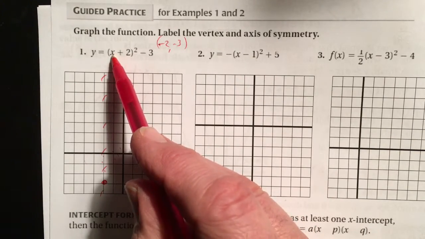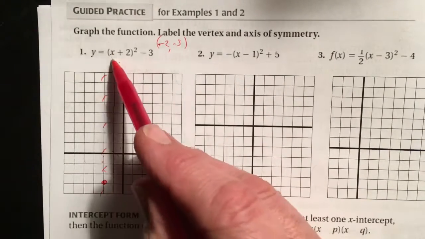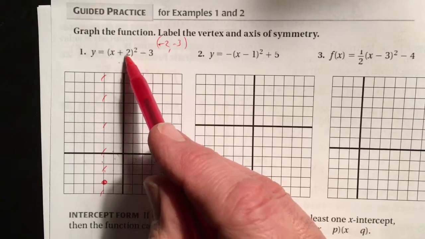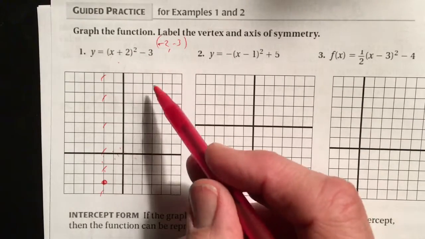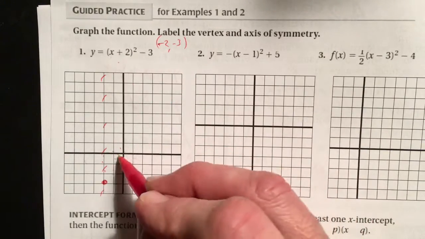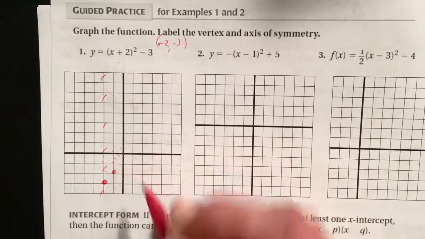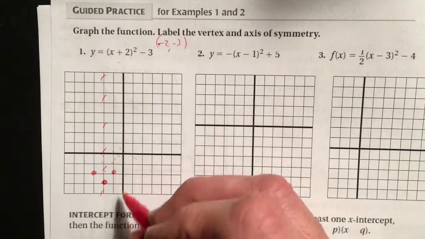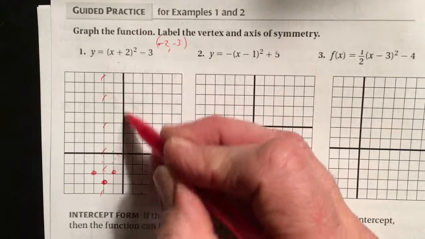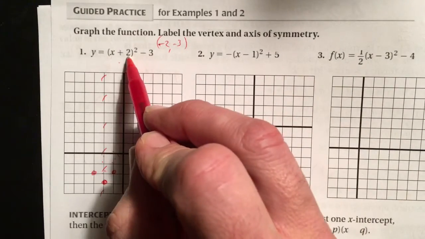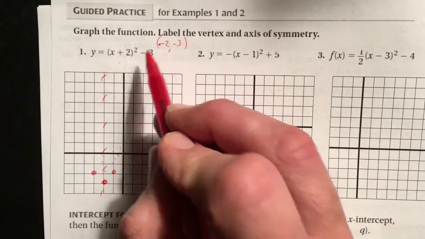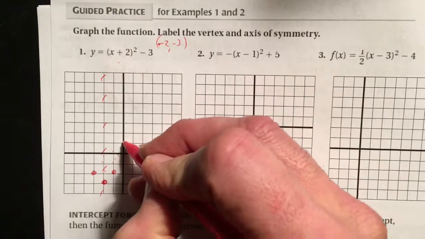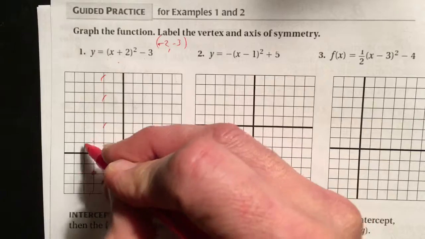-1 here, because that's what I want to find the value for. -1 plus 2 is 1. 1 squared is 1. 1 minus 3 is -2. So -1, -2. Of course, you mirror or reflect across. I'll next try 0. Here's 0 right here. 0 plus 2 is 2. 2 squared is 4. 4 minus 3 is 1. Quick. 1, 2.